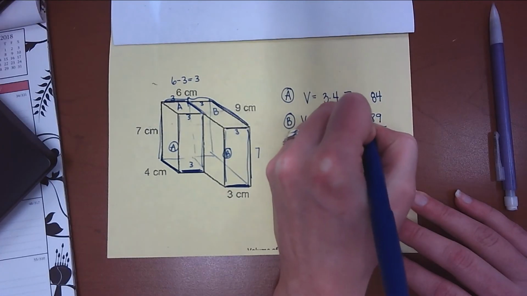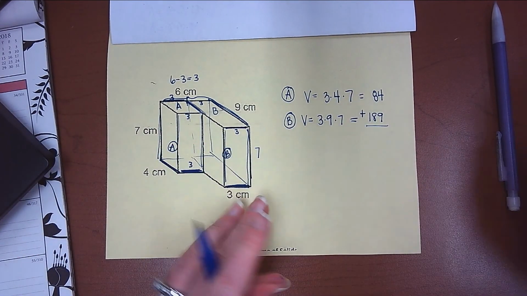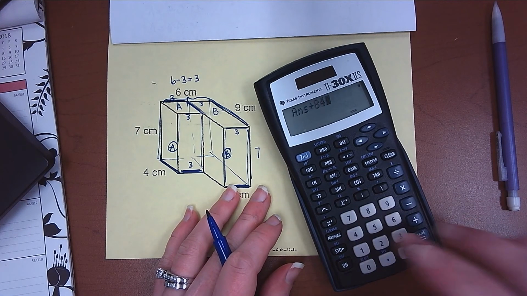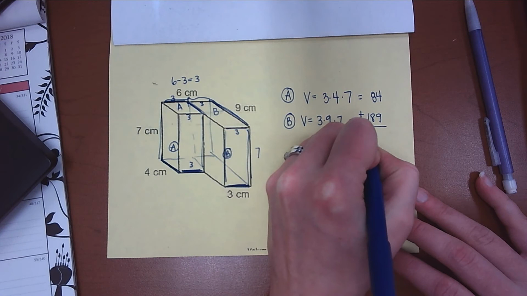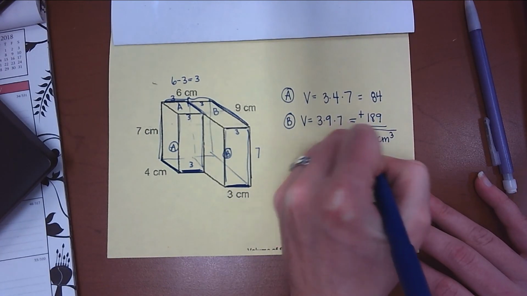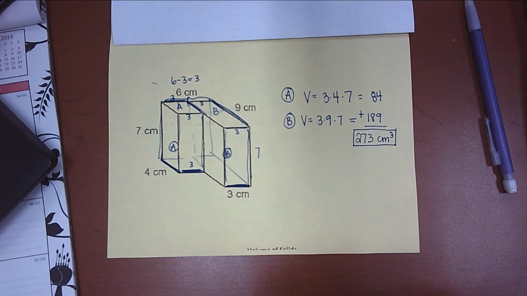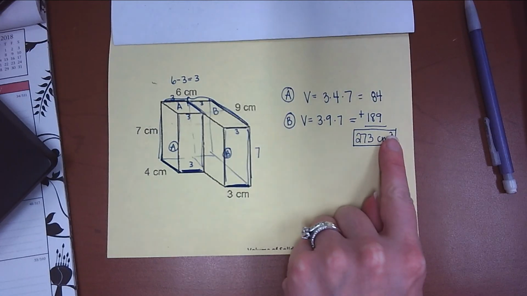And then I'm going to take those two volumes, the volume of this side and the volume of this side, and add them. When I do that, I get 273. I label my answer centimeters cubed because it's a volume, it's a 3D shape. We're measuring the amount of space that it takes up. So this is 273 centimeters to the third power.